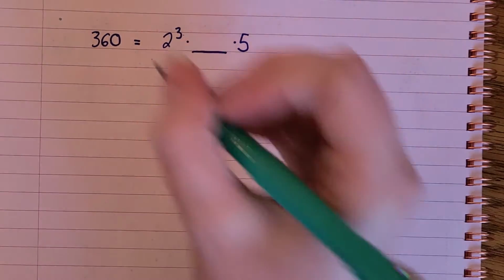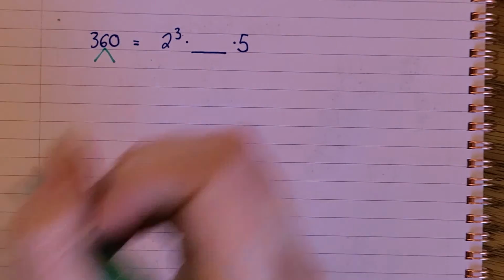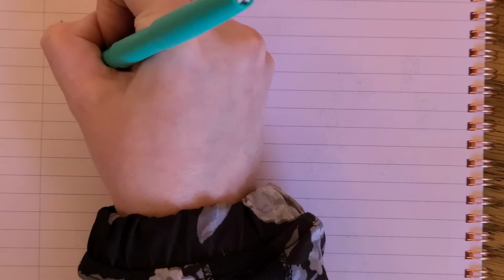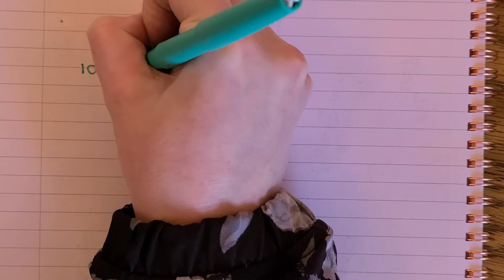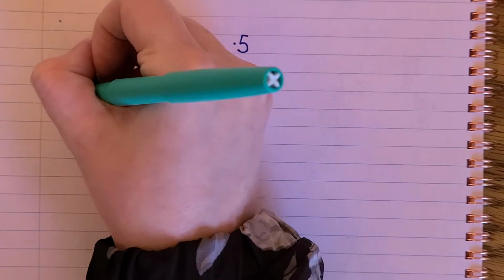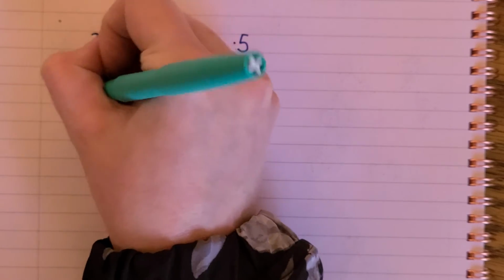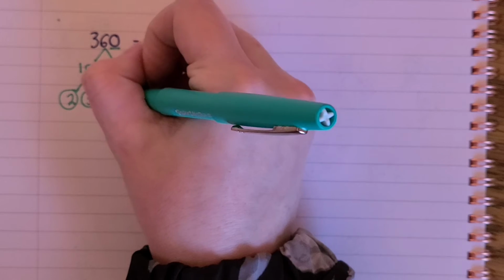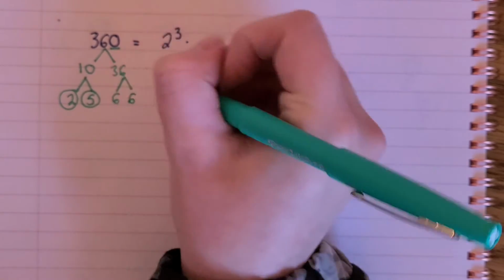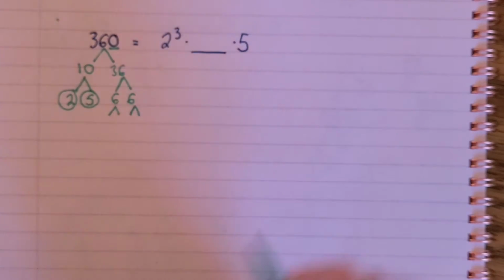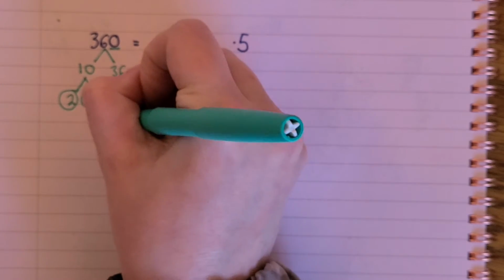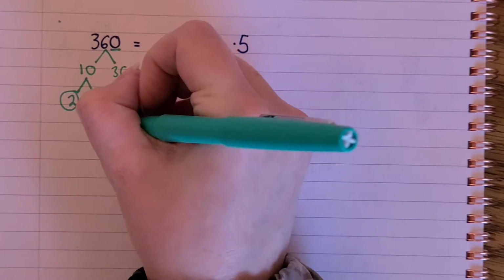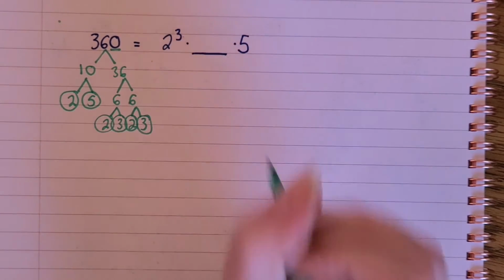My branches might look different than yours, but my end answer should be the same. 360 is even, but it's also divisible by 10. And I know 10 times 36 gives me 360. I'm going to keep going. 10 can be broken up into 2 and 5, and both of those are prime. Okay. 36 can be broken up into 6 times 6, and both of those can be broken up again into 2 times 3. And 2 and 3 are both prime.